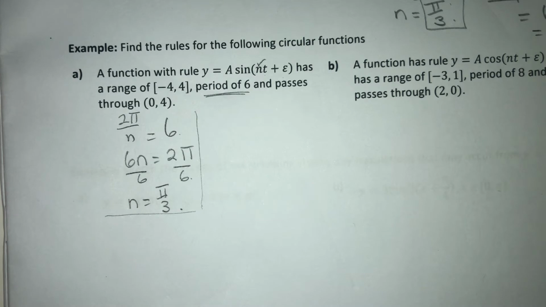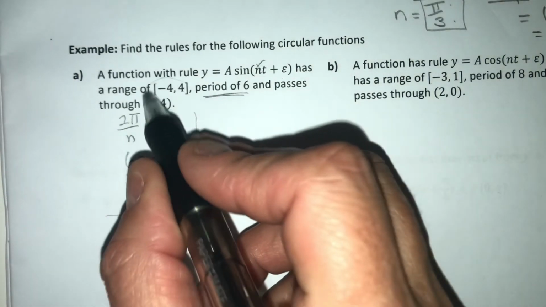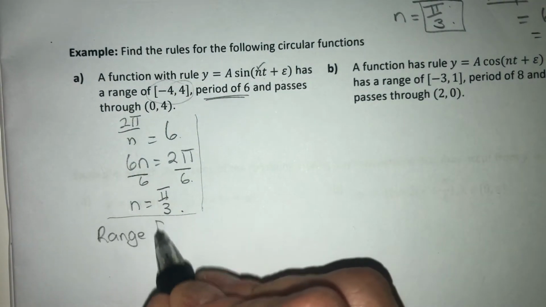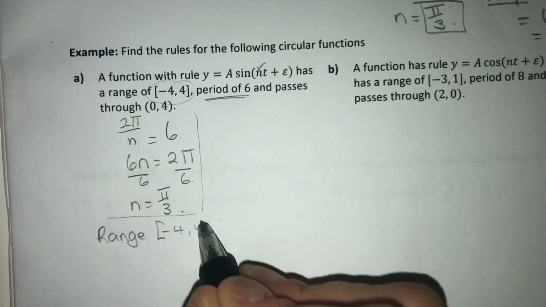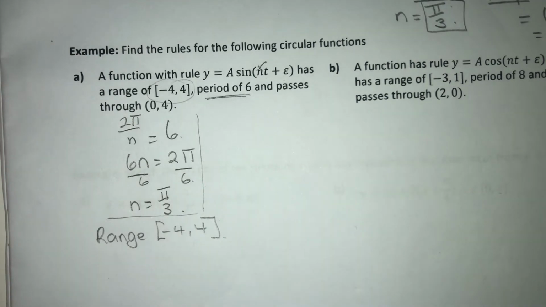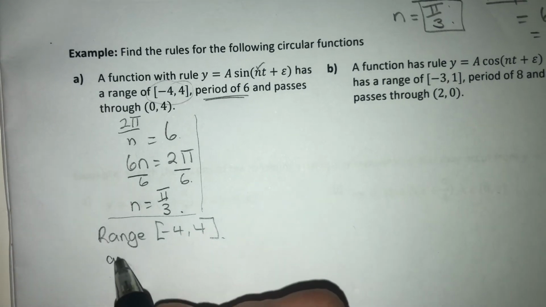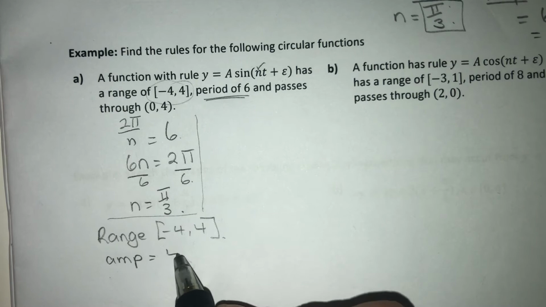Okay, so furthermore from that, let's have a look at the range next. So our range is -4 to 4. So at this point, we can assume that our amplitude is going to be 4.